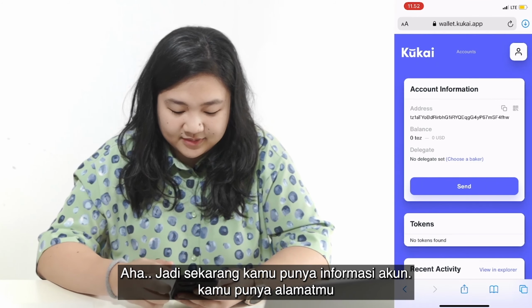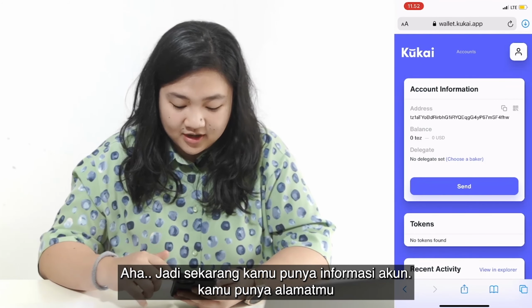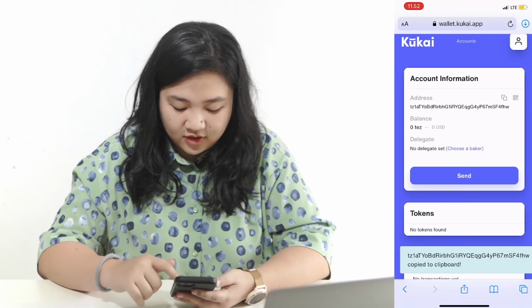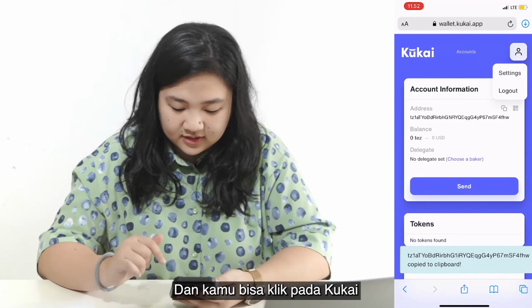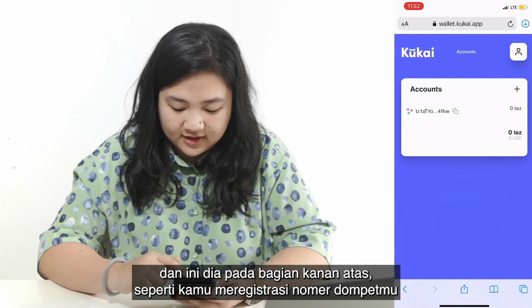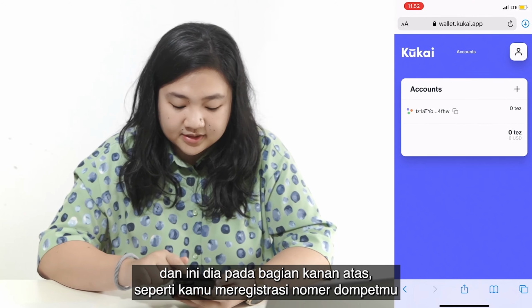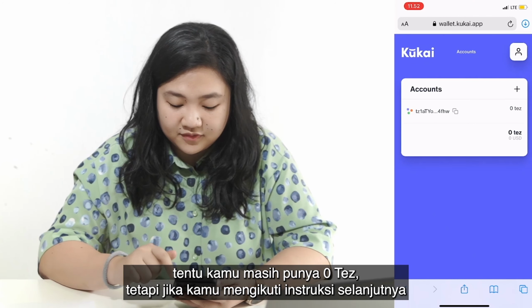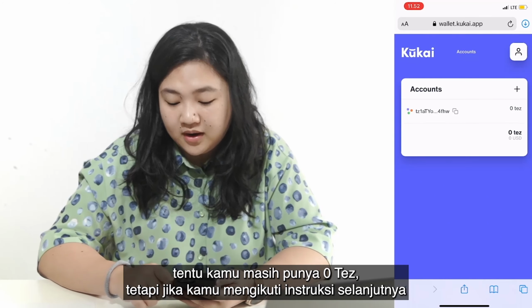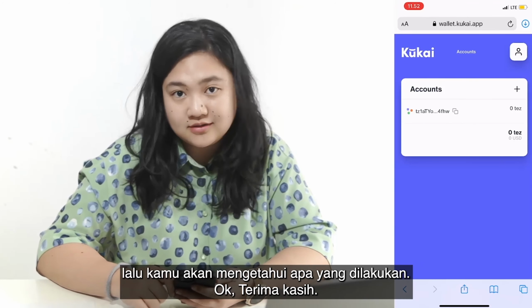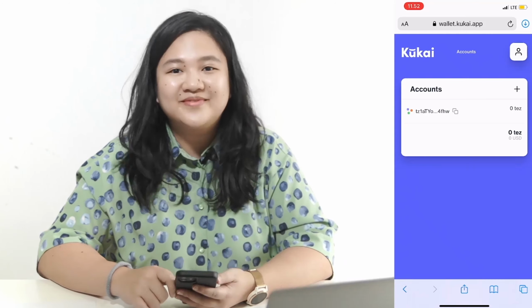So now you have your account information, you have your address. Don't forget to copy it, and you can click over to your Kukai, and here you are. On the very top is your registered wallet number, and obviously you have 0 TEZ, but if you follow the coming instructions, then you'll know what to do. Okay, thank you.